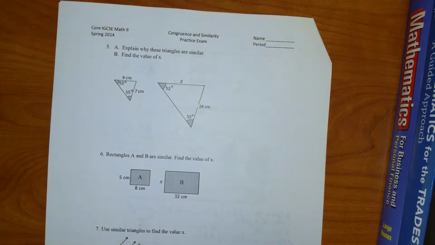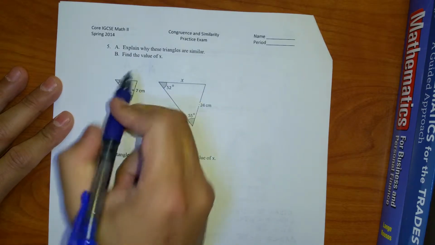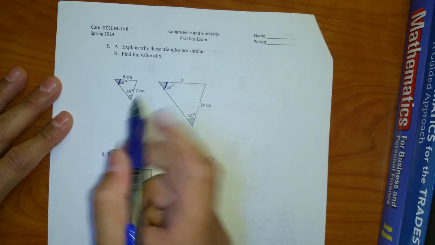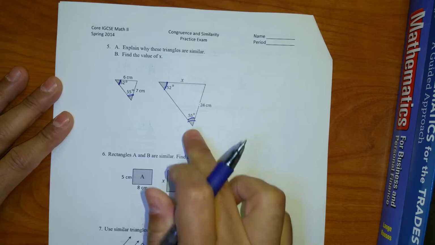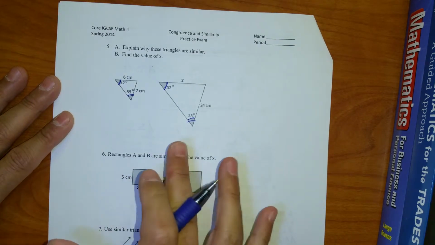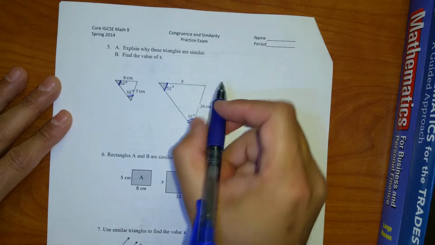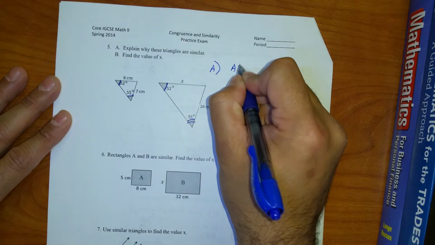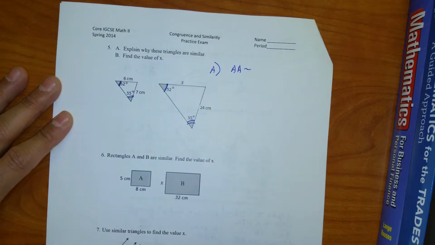All right, number 5, explain why the triangles are similar. If I look right here, this one's 52, so that one goes with this one here. This one's 55. I'm going to double arc that one. That one's 55. So now, because I'm looking for similarity, I have the postulate to go along with that, which is going to be angle, angle. So for part A, that's going to be angle, angle, similarity. So angle, angle, similarity. That's all I need to actually prove that the triangles are going to be similar.